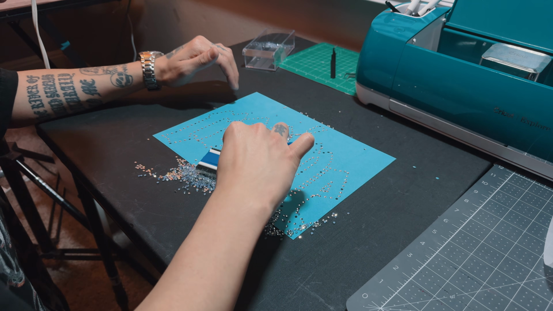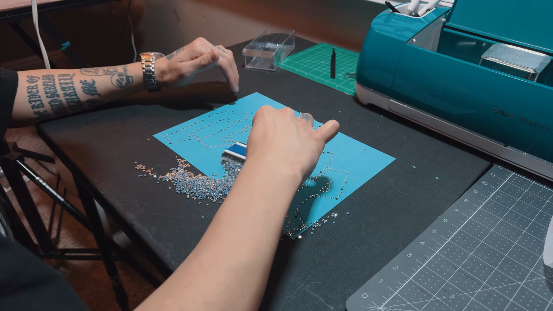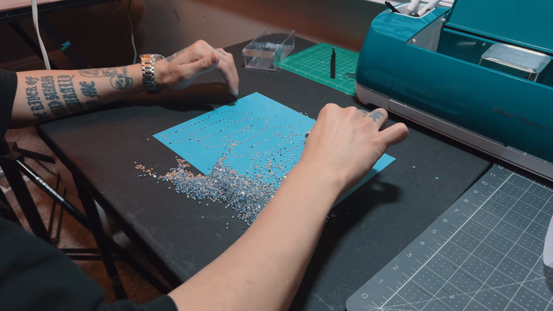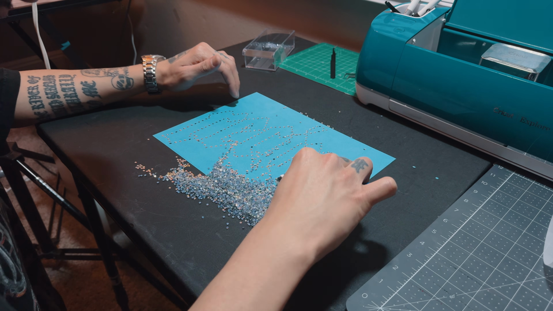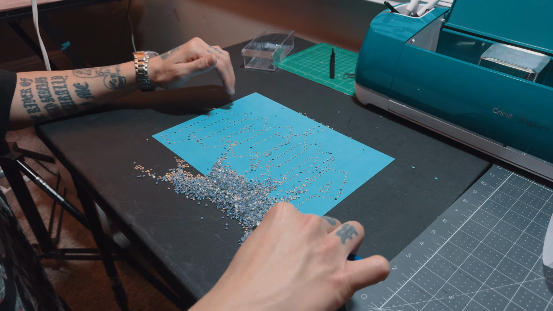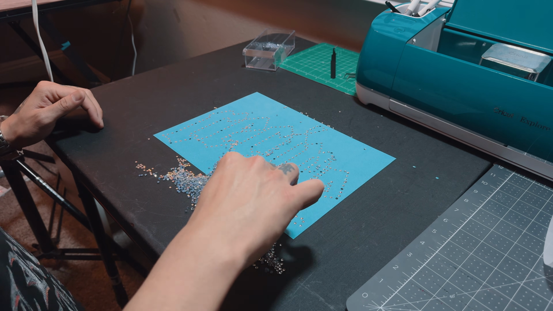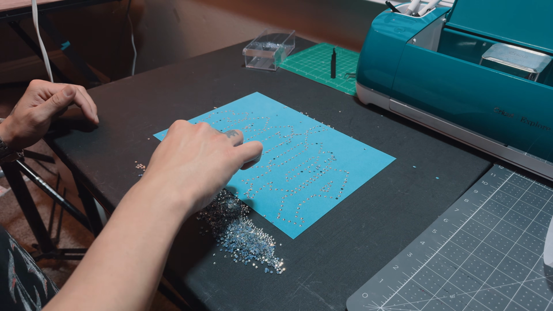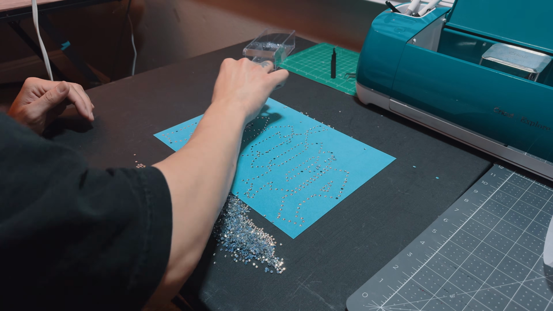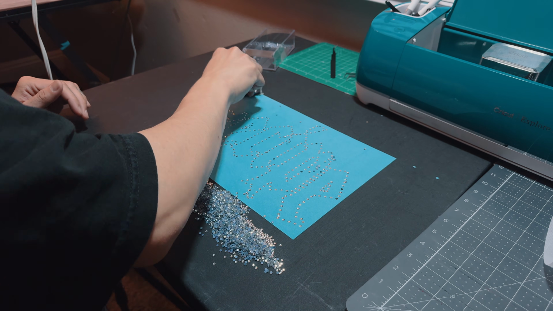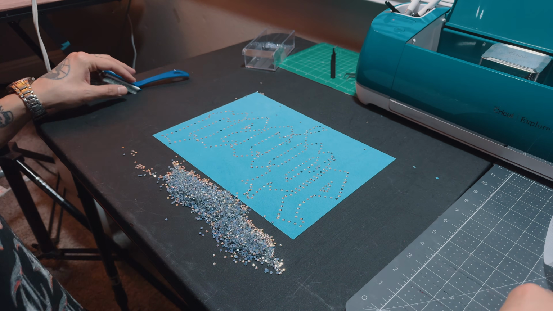Here we go. We are almost there. Just a few more. And some are going to get left behind. So that's when we come in with the tweezers, and we're going to just go ahead and fix them all.